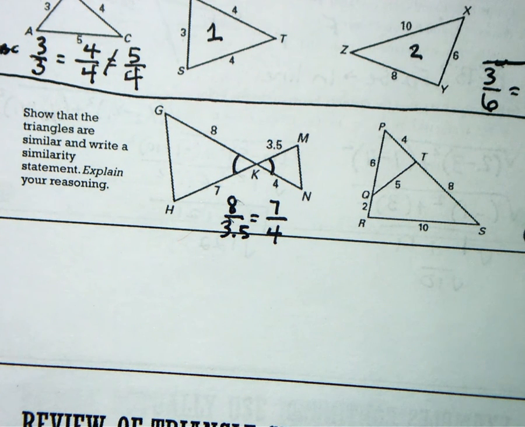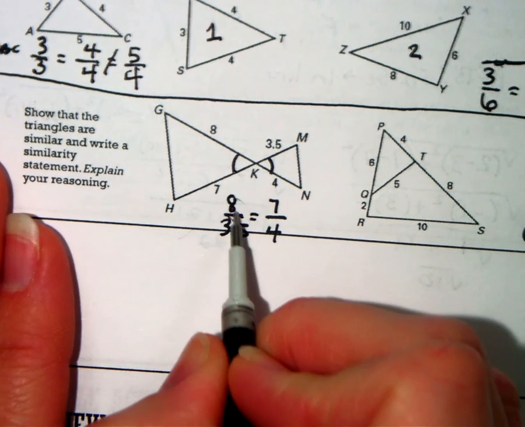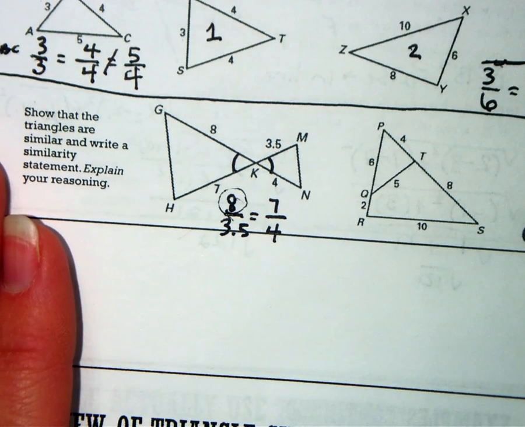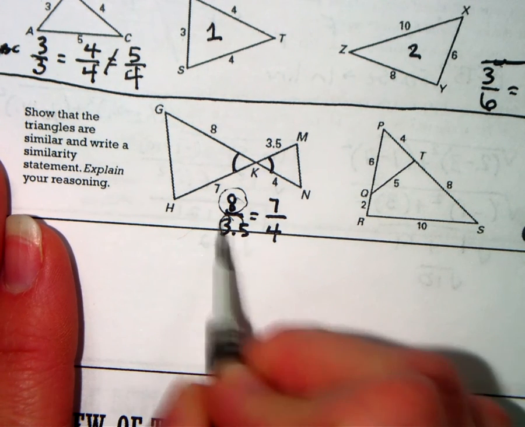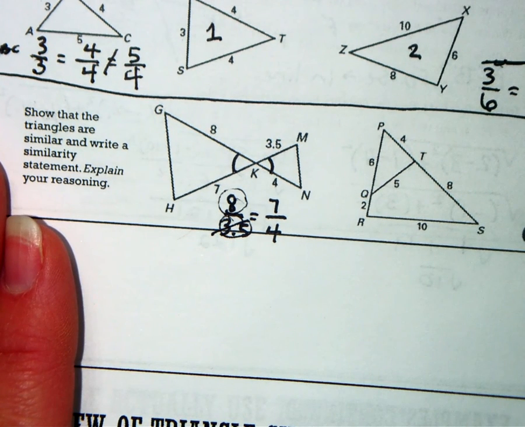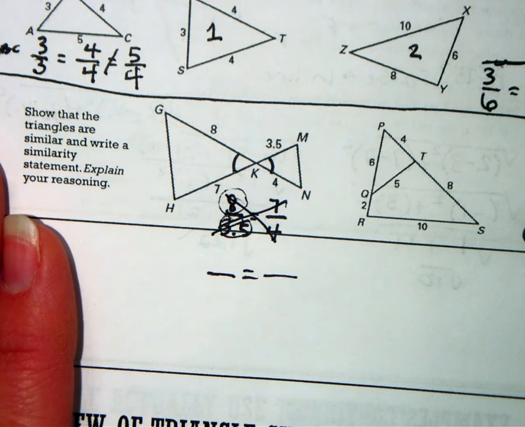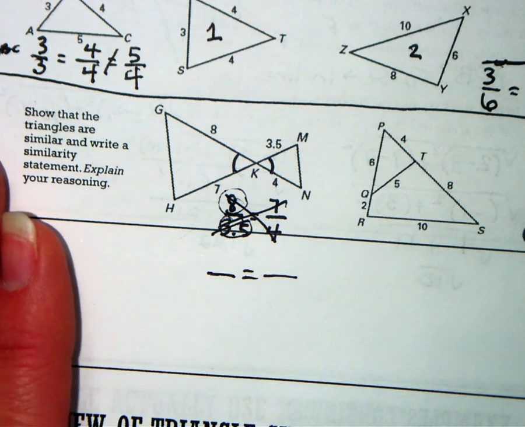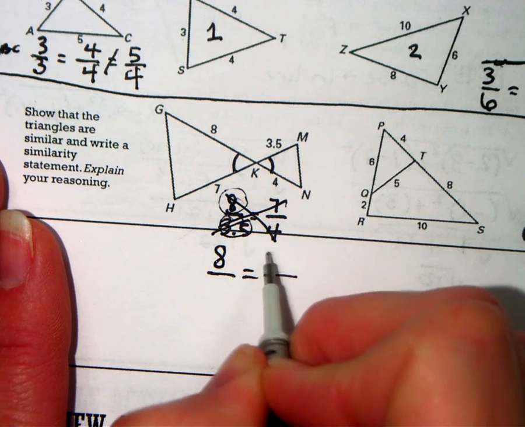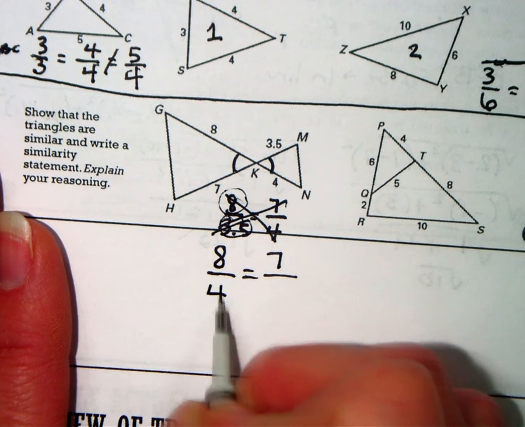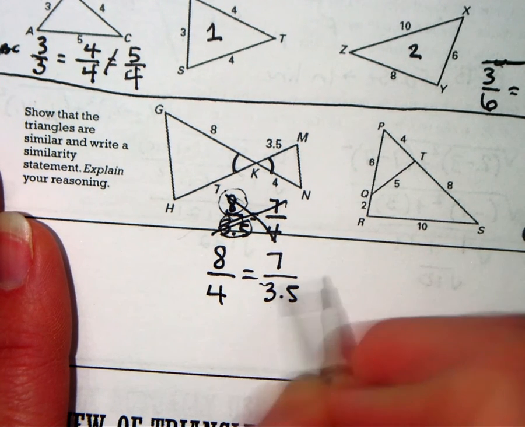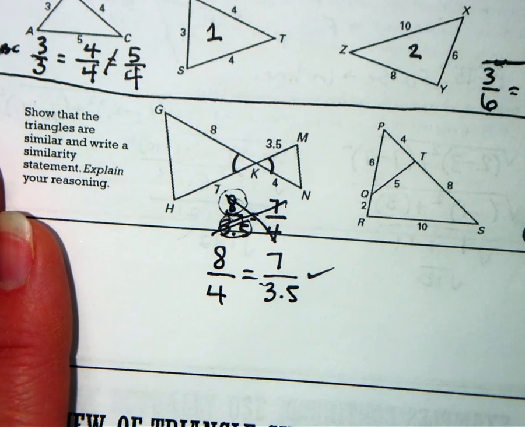But if you stick to the smallest to largest idea or largest to smallest idea, this wouldn't happen. Right here, you picked the biggest number to go on the top first, that's 8, but you didn't pick the biggest number to go on top on the bottom. So just be careful when you're putting the numbers in and you're checking the ratios, you're checking the proportions. You want to make sure to stick to either smallest to largest or largest to smallest, okay? So if I go 8 here on the top and then 7, I would want to go 4 and then 3.5. And that does show that those two are equal.